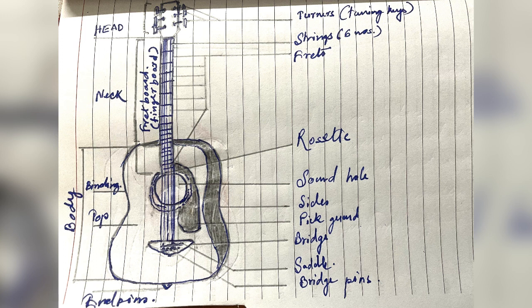Now, the neck is categorized into just the fretboard. This is called the fretboard or the fingerboard, and it is made up of individual frets, as you can see on the right side. And there are also strings attached to it. So there are 6 strings on the guitar, as we note.